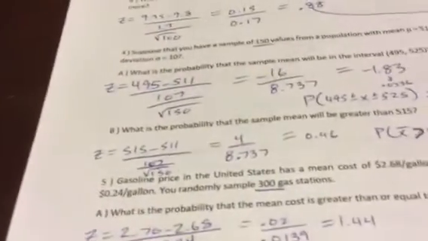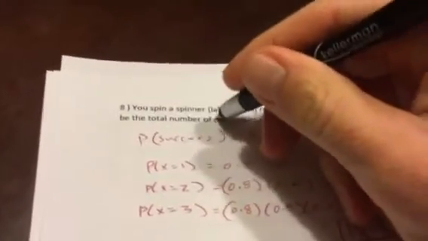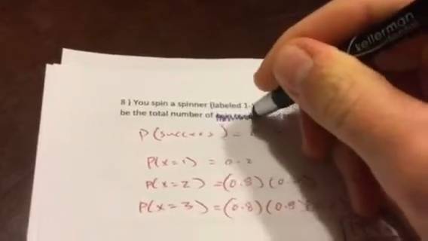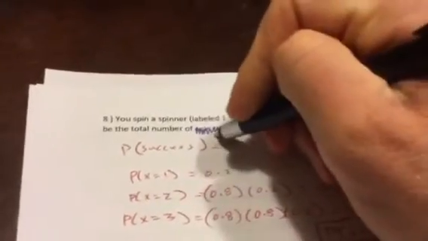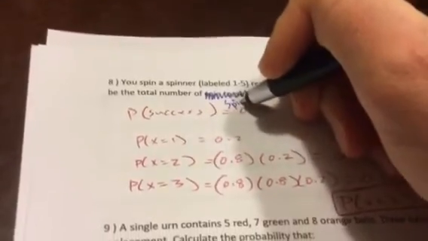Conditional probability, first one there. Folks, take a look here, then. Did I skip? Oh, 7 is gone. Oh, that was 7, I'm sorry. Okay, number 8, you spin a spinner labeled 1 through 5 repeatedly until, and look at that, folks, I will finally correct that. And in your test, that will finally be gone. It's all about spins, not coin tosses. This counts as a fix.